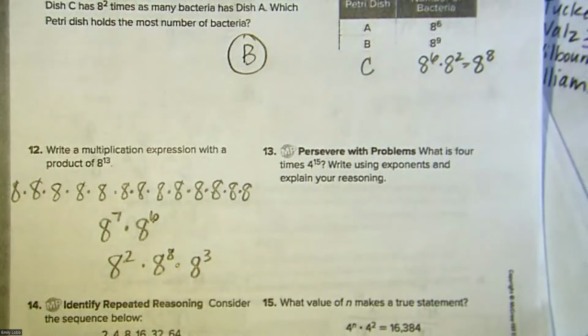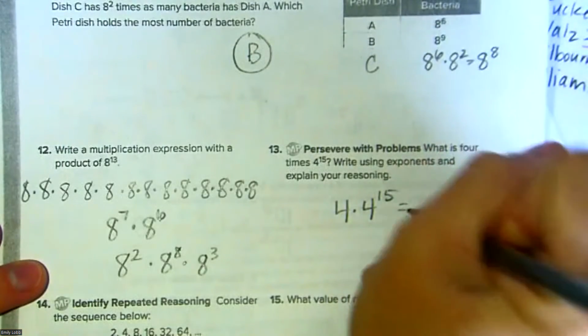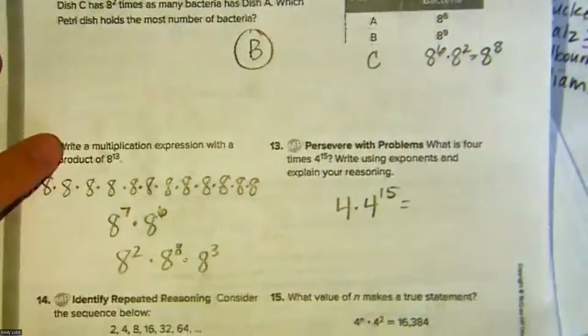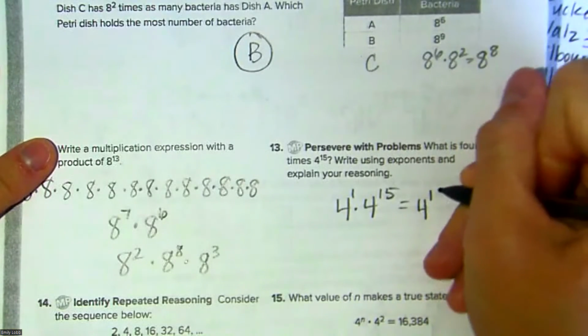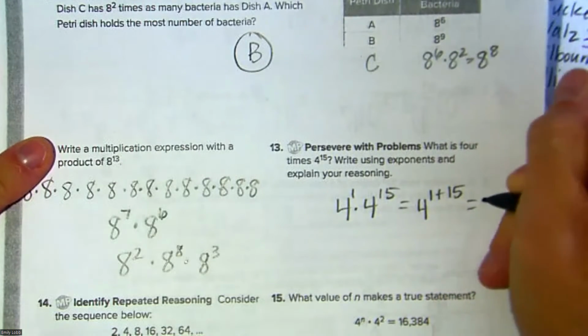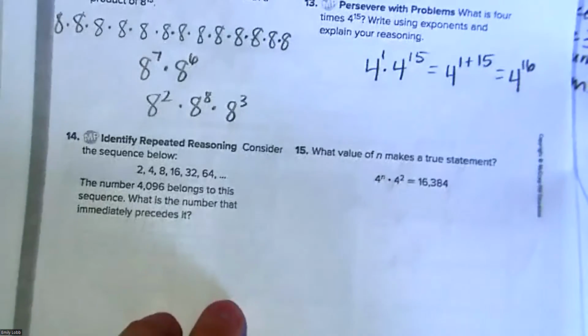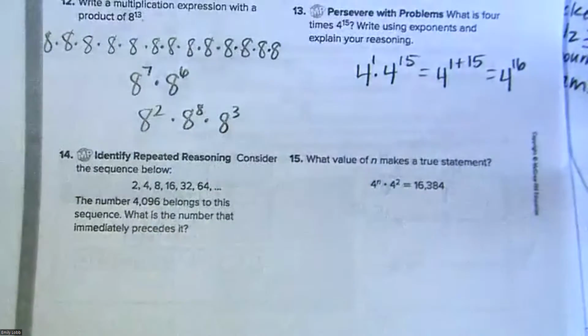All right. Let's write it out. What is 4 times 4 to the 15th power? These bases, are they the same? Yes, so we just add the exponents. What's my exponent of this 4? 1. What's 1 plus 15? 16. Is that what you got? I did it wrong. Hopefully you see your issue if you did do it wrong.